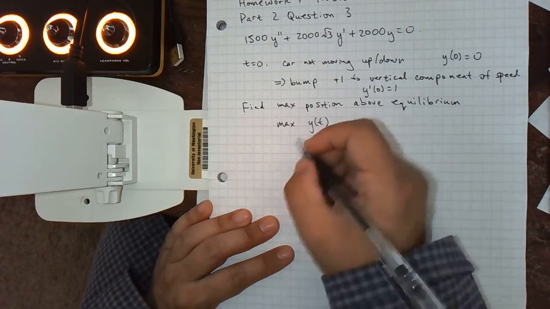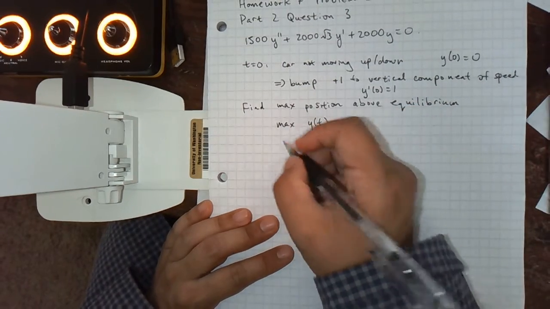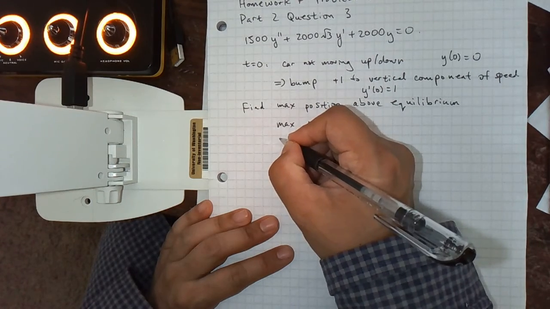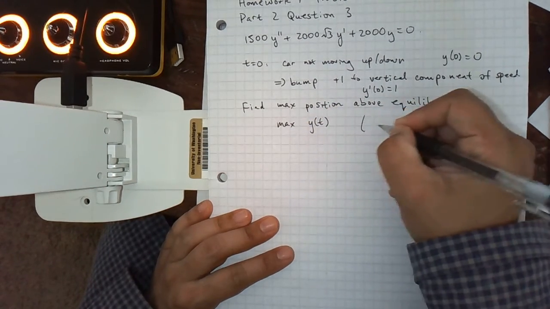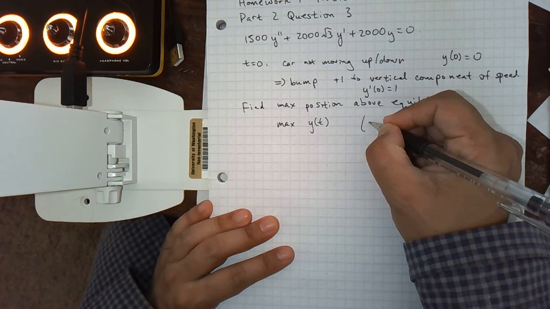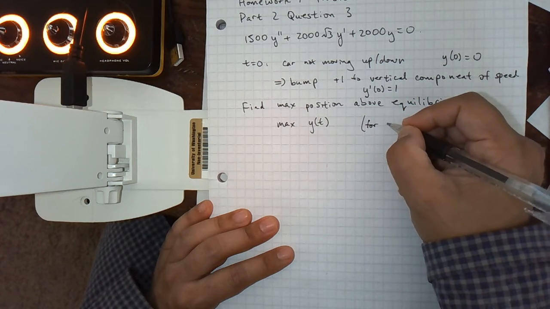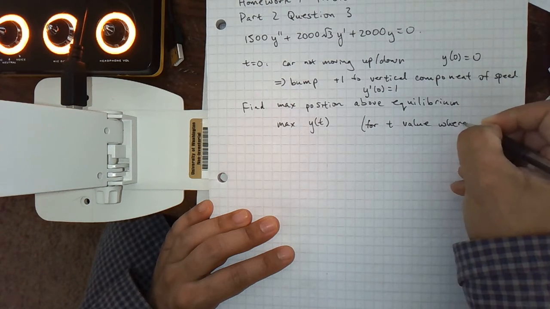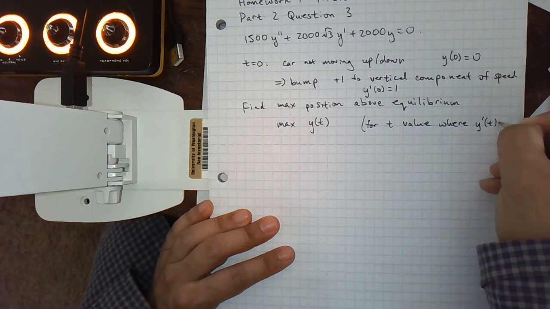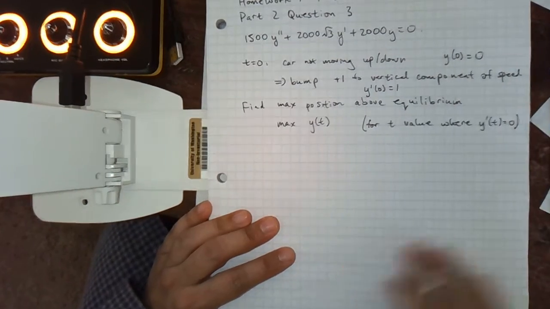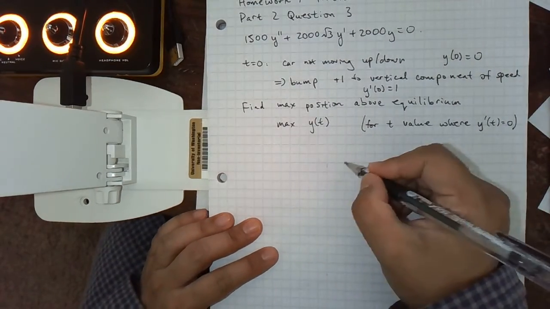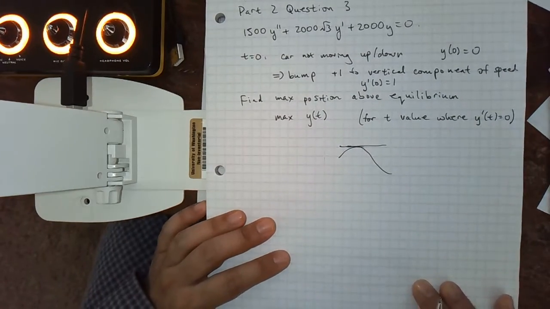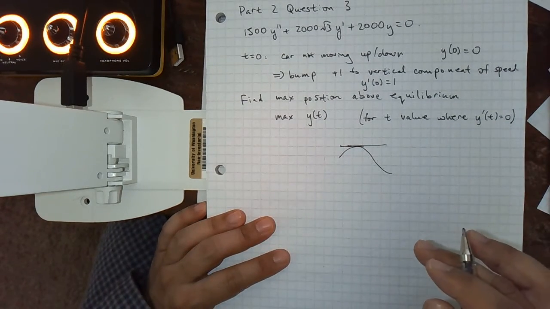Well, this is a continuous function, so we think back to Calculus 1, and we say that this is optimization, meaning that we look for t values where y prime of t equals 0. Right, that's going to be that horizontal tangent thing where you have a maximum, so the derivative should be 0. Okay, how do we do this?